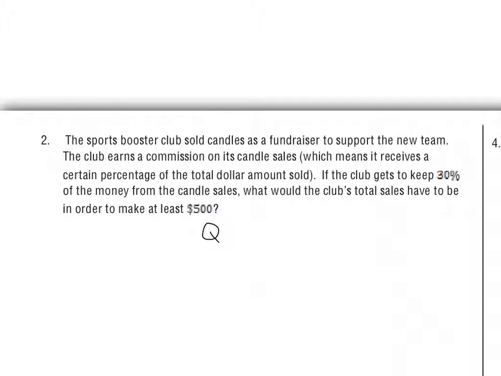So we set this one up as quantity is equal to percent times whole. In this case, we know we're getting 30% of the money from the sales. At this particular point, we don't know how much the total sales were. So that's our whole, and that's our unknown. We know we're getting 30% of it, which is 0.3. And what we're trying to get to is where 30% of that is the $500 that we're trying to make in profit.